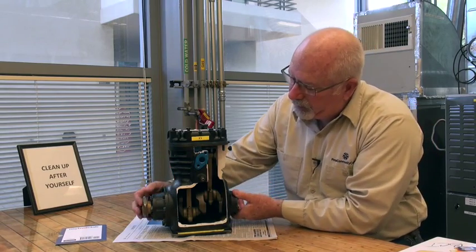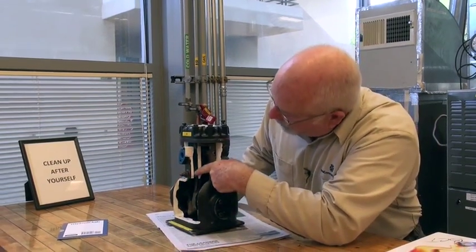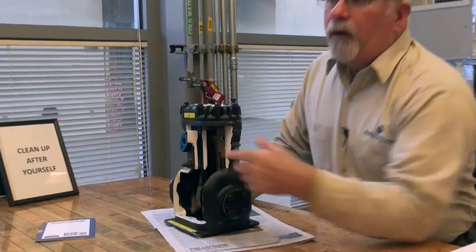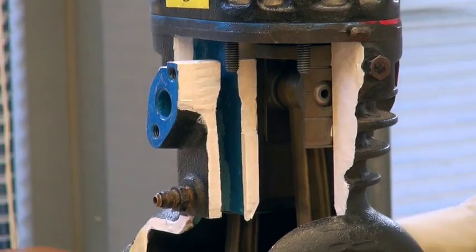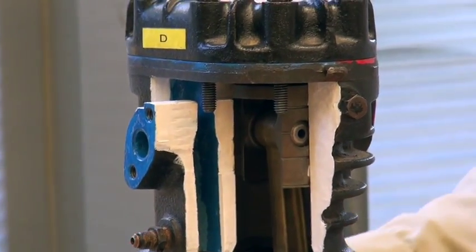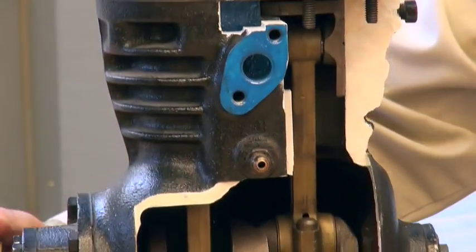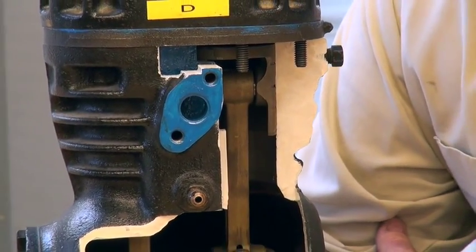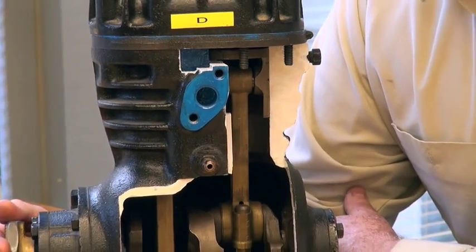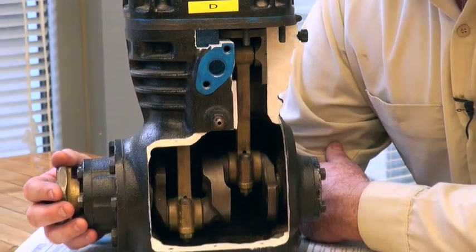Now you'll see in here where I painted it blue. Anything painted blue is low pressure. Anything painted red is high pressure. So now, this is known as an open compressor. Very seldom used anymore, but it's great for understanding the basics.